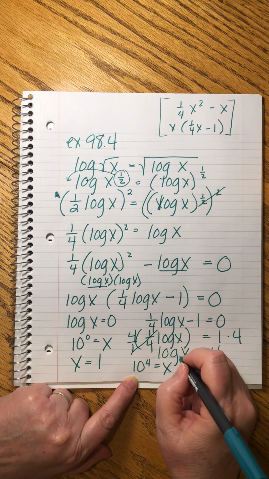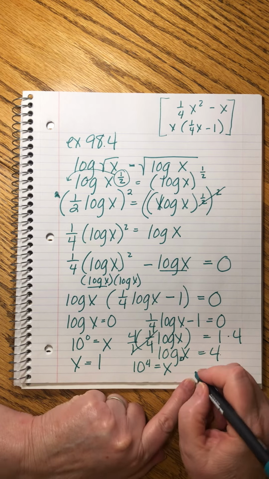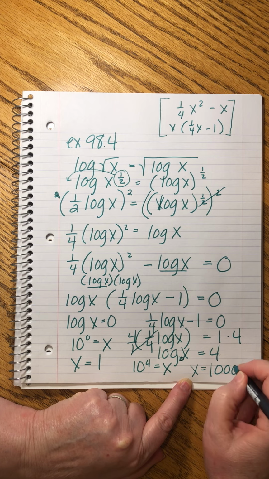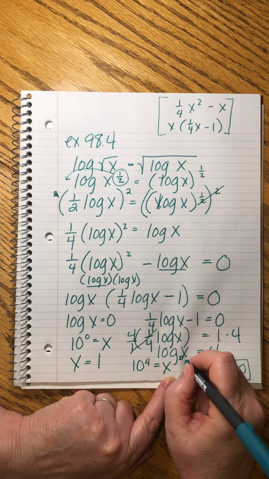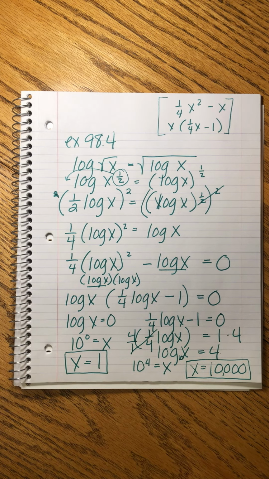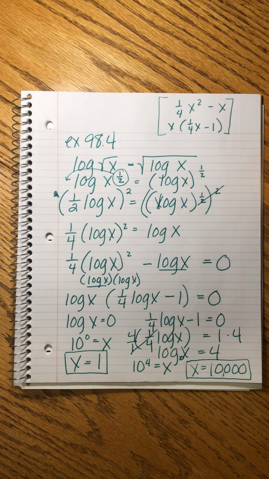Because there's an invisible 10 here. 10 is the base, 4 is the exponent, x is the number that you get, and that tells us that x equals a 1 with 4 zeros, and that is 10,000. Two strangely simple answers, considering what we started with. Who would have ever known it would work out to that, right? Okay. What else can you cook up for us, John?